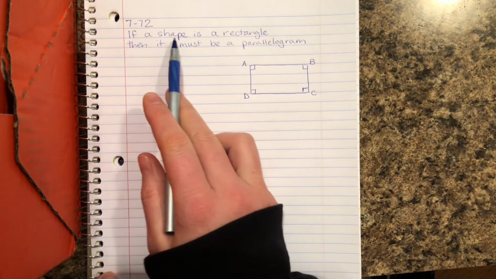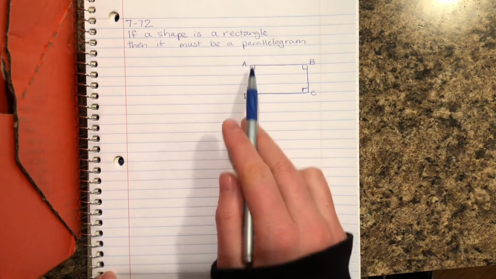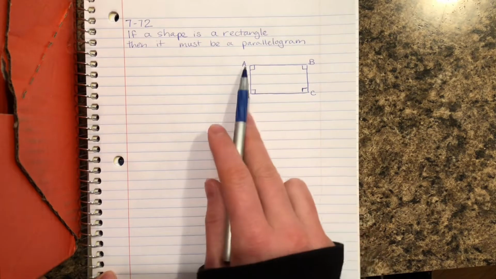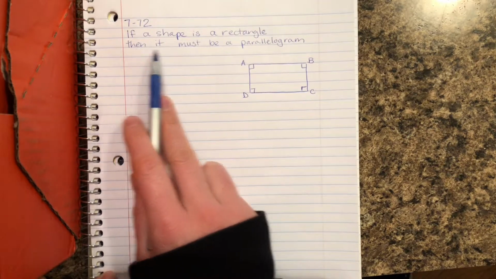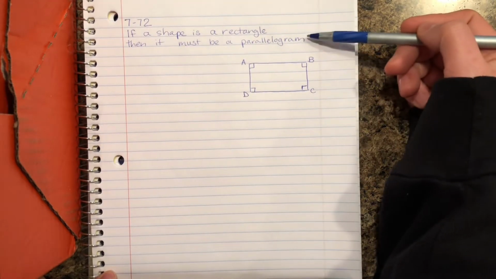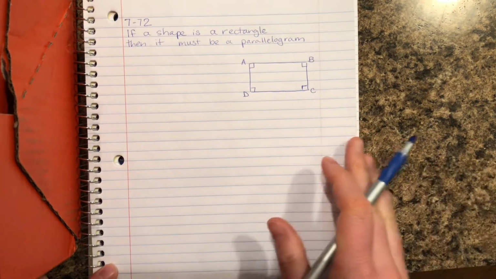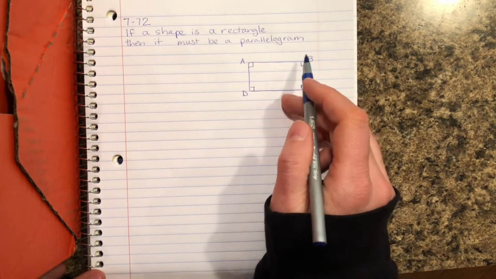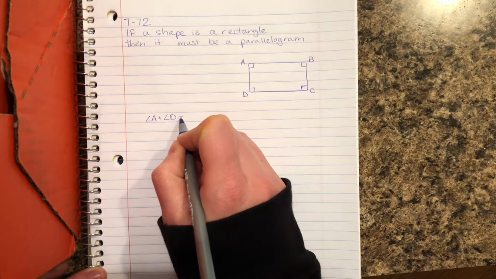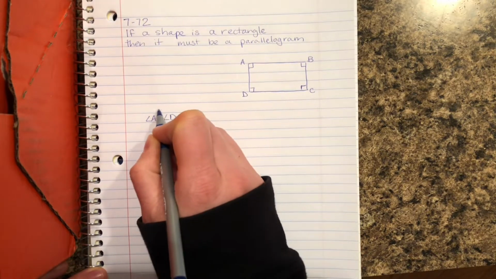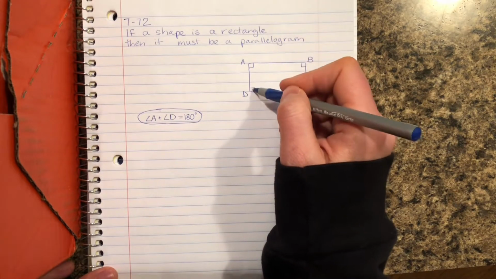So if a shape is a rectangle, then it must be a parallelogram. The given information is that it is a rectangle, and remember, the definition of a rectangle is that it has 4 right angles. What we are proving is that it is a parallelogram, and the definition of a parallelogram is that the opposite sides are parallel. So I am going to start with angle A plus angle D equals 180 degrees, or we could say they're supplementary. Angle A and angle D are supplementary.